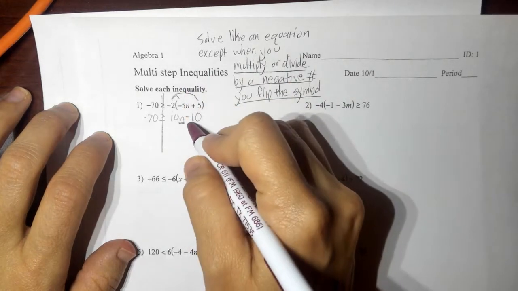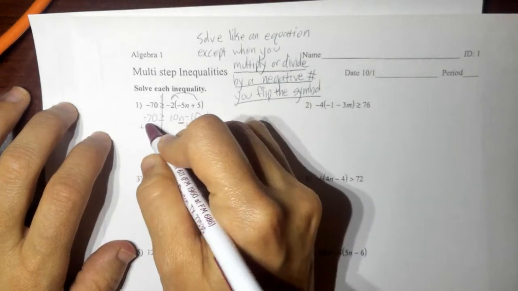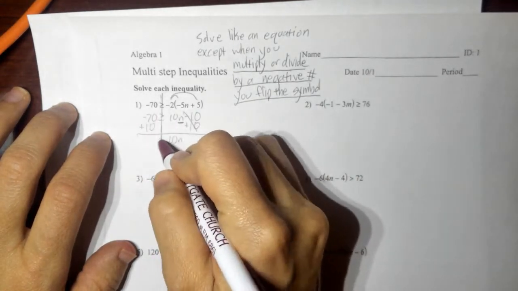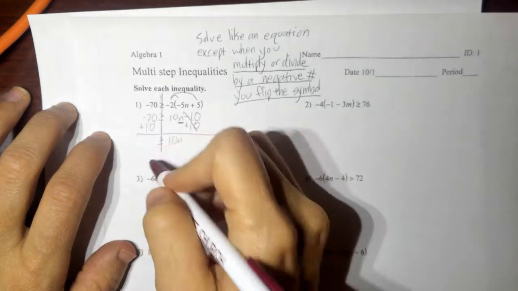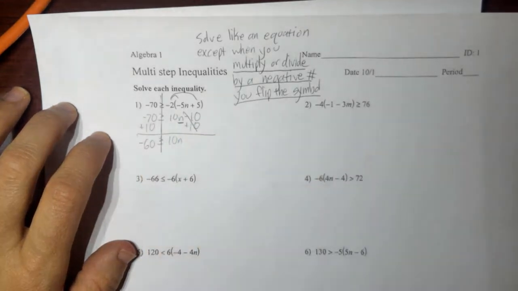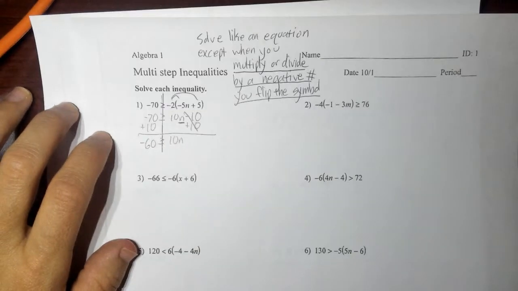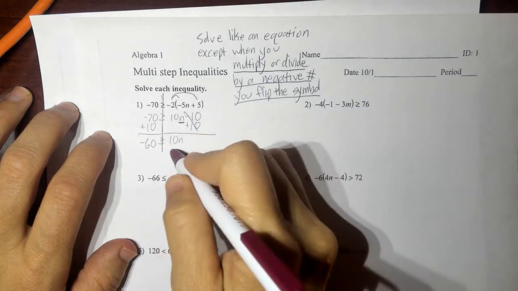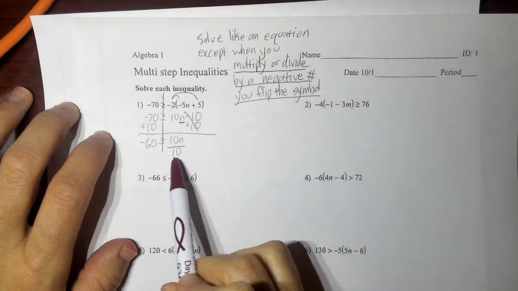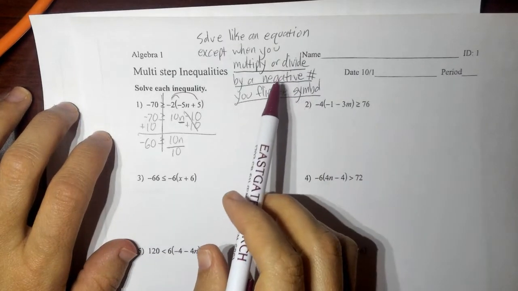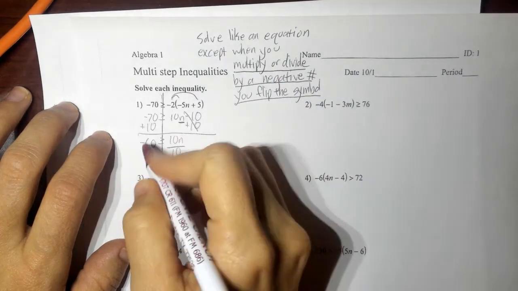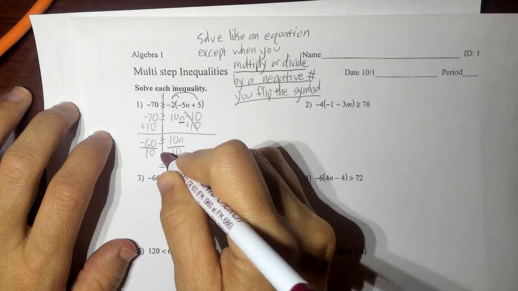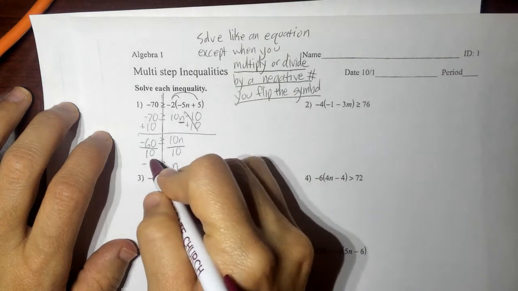Okay, so we're going to do the opposite on both sides. We're going to add 10 to both sides. So cancel, I'll get 10n on this side. Keep the symbol the same, negative 70 plus 10, that's going to be negative 60. And then from here, I need to get rid of this 10 that's getting multiplied to the n. The opposite of multiplying is dividing. And I'm dividing by a positive number. So that means I'm not going to flip my symbol, it's just going to stay the same. Positive number is fine, it's just going to stay the same. So when we do that, we're going to get n is less than or equal to negative 6.